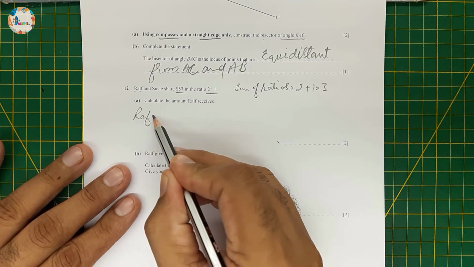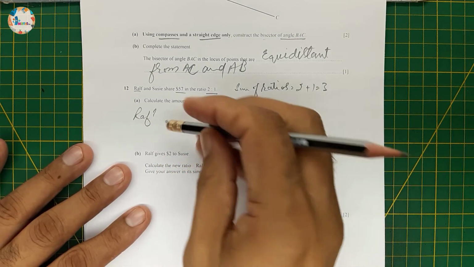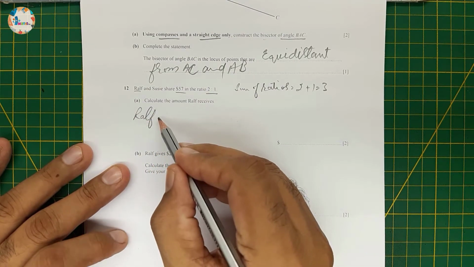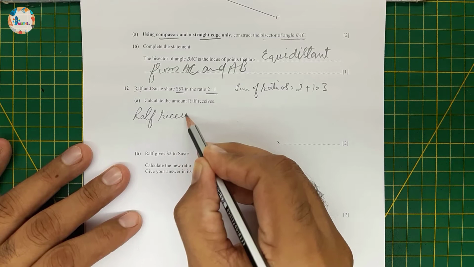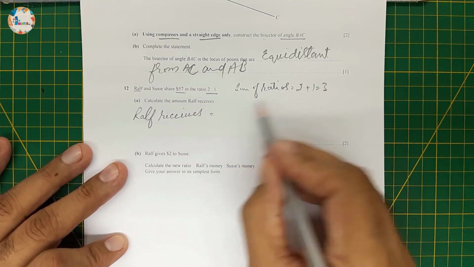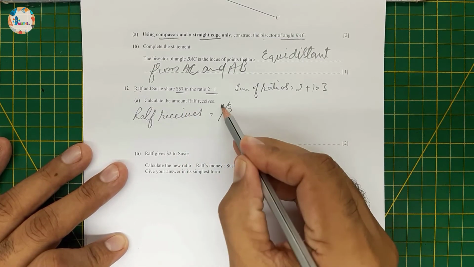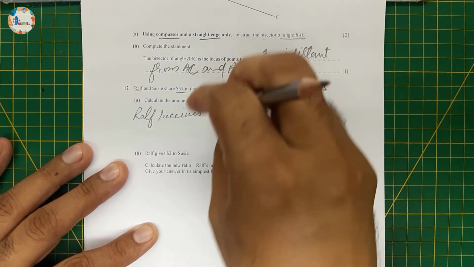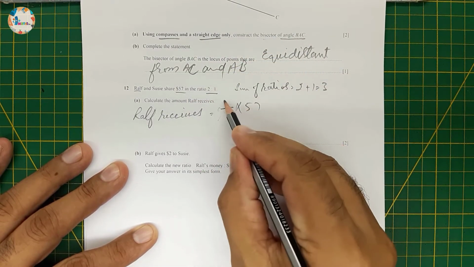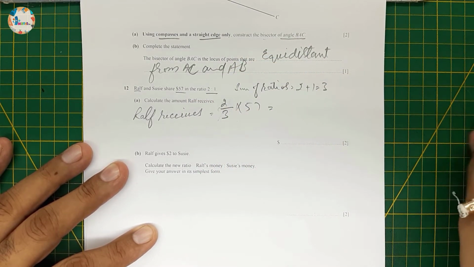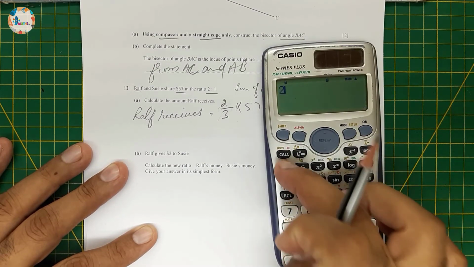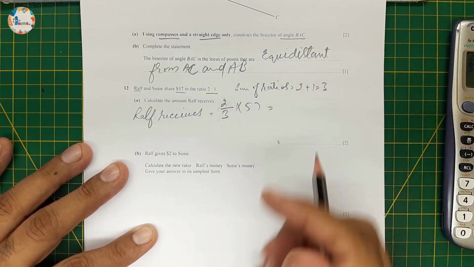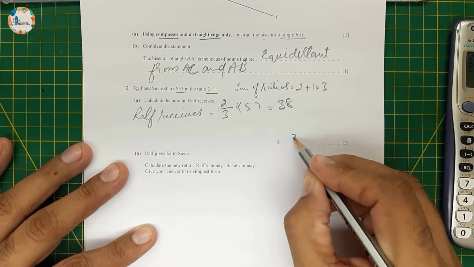So Rafael's share will be 2 by 3 of 57. So we write it properly so that there should be no confusion. 2 by 3 of 57 will be 2 divided by 3 of 57, which is equal to 38. So the answer will be $38.